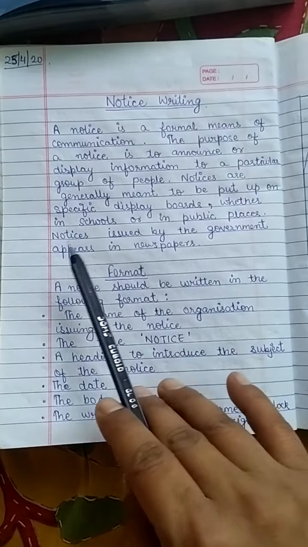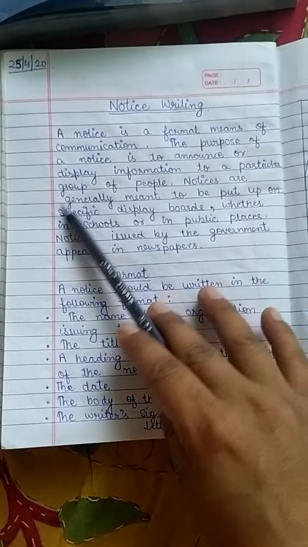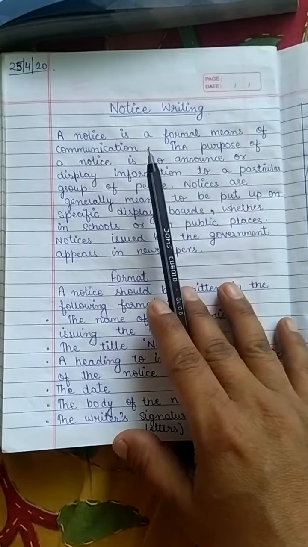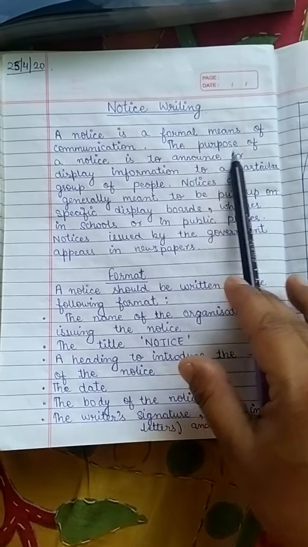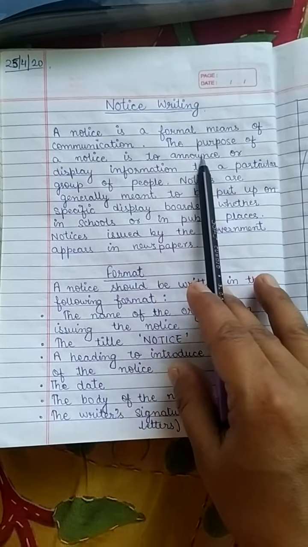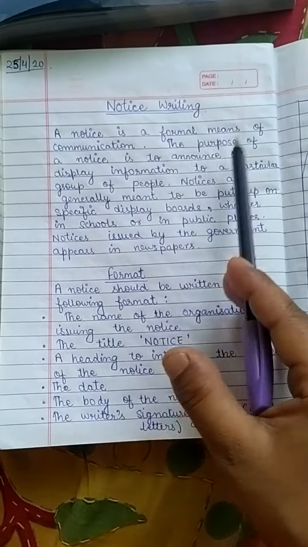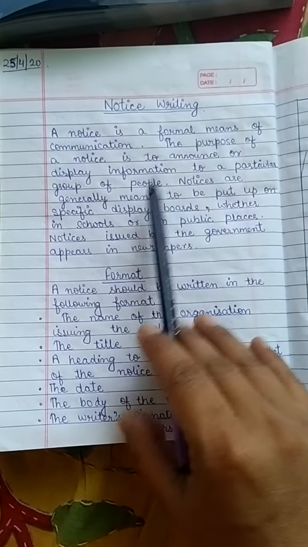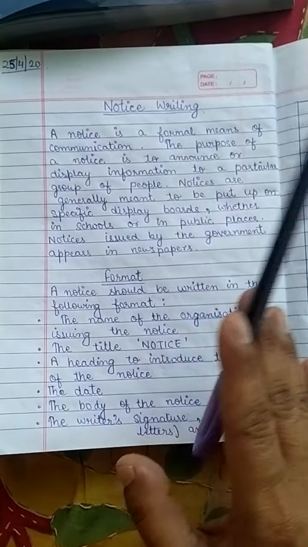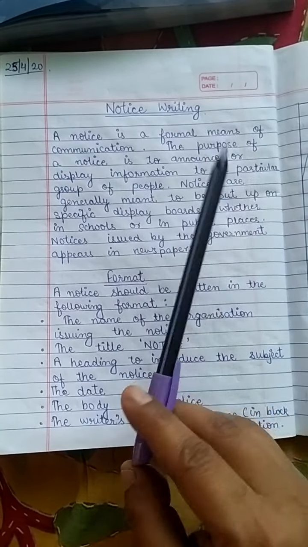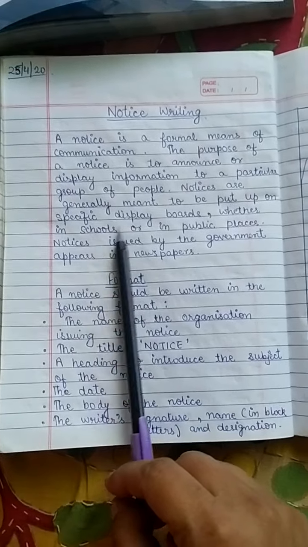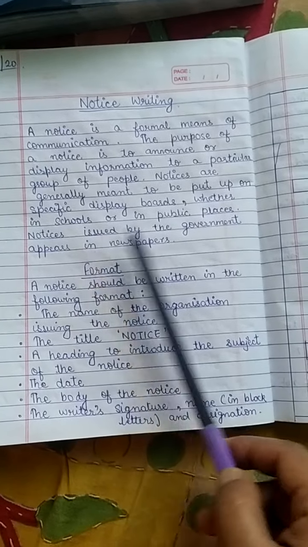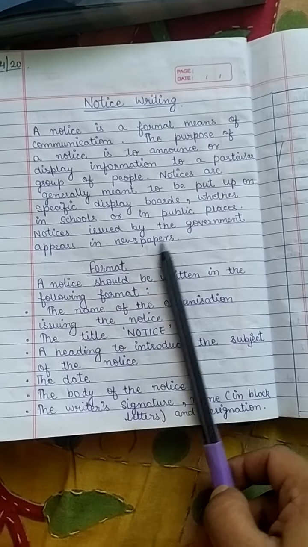Notices issued by the government appear in the newspaper. Notice is also a formal means of communication, and what is its main purpose? Its main purpose is to announce or display any information to a particular group of people. Now in your schools also you can see that there are notice boards, and whenever the school authority wants to convey any message to you, they put it on the notice boards, whereas the government issues its notices in the newspapers.